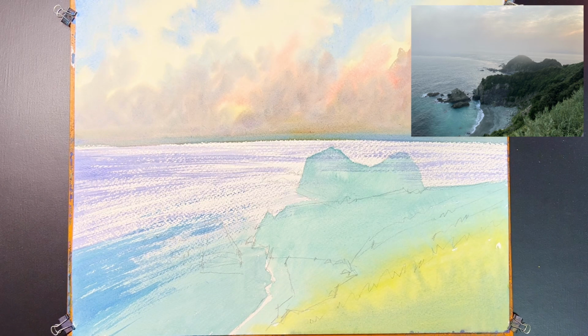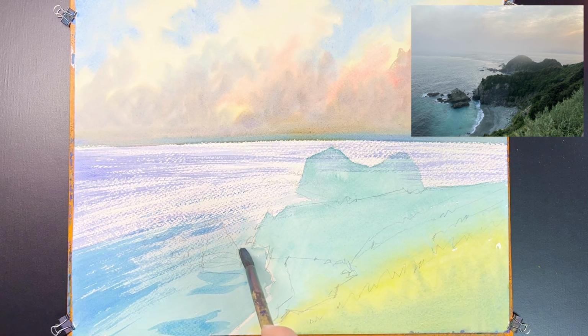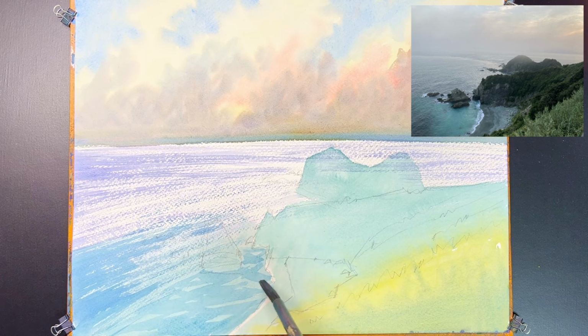And then lower down, I'm going to do a watery mix of this. There we go. And now leave that to dry.